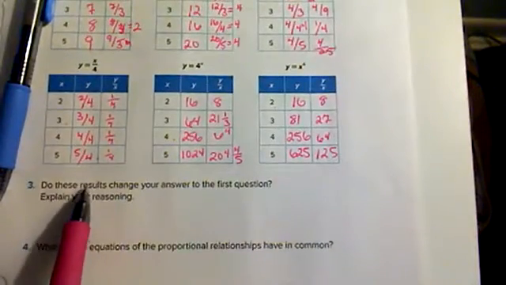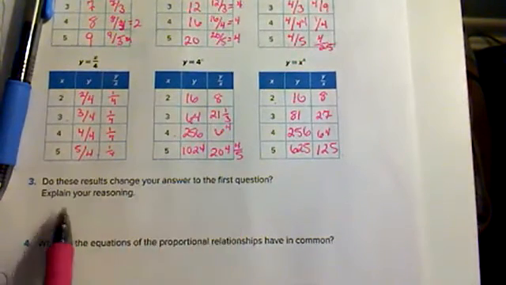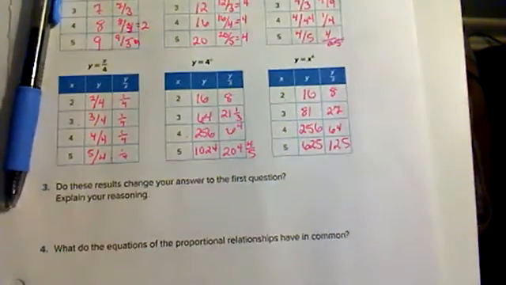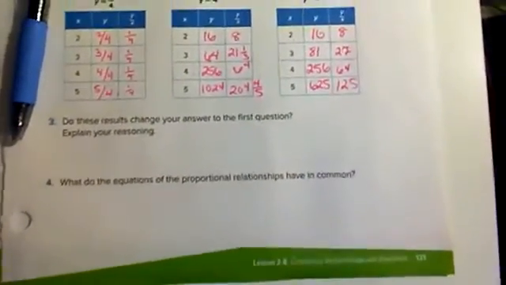So this is going to be an opinion piece based on what you circled originally. So do these results change your answer to the first question? Explain your reasoning. So pause the video to answer that question.